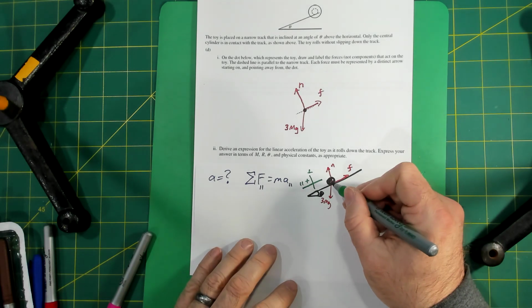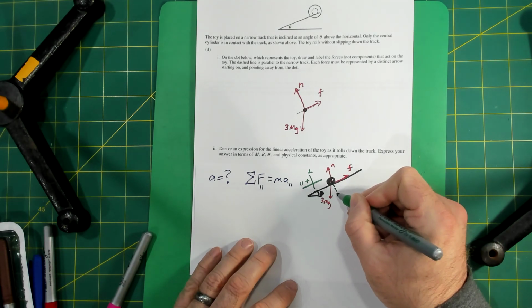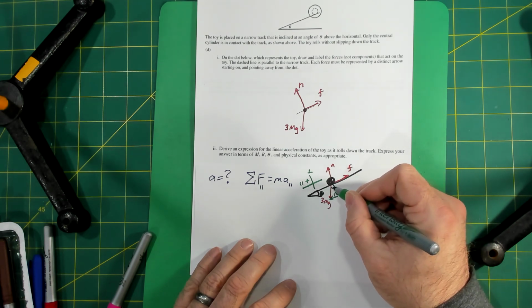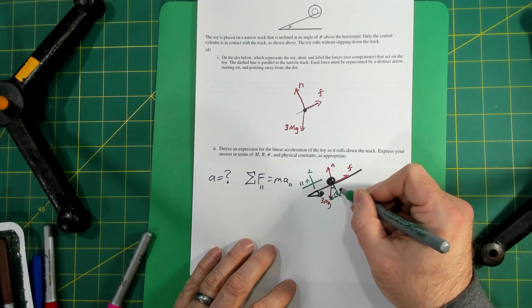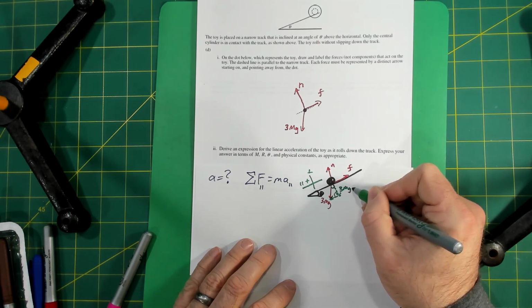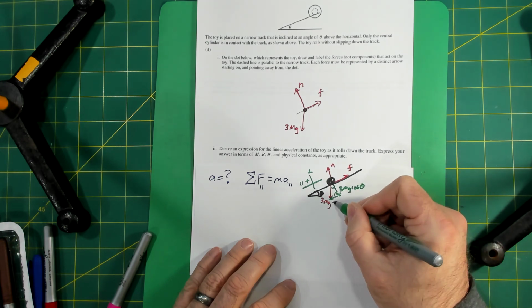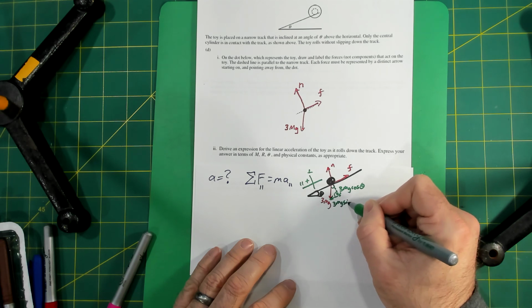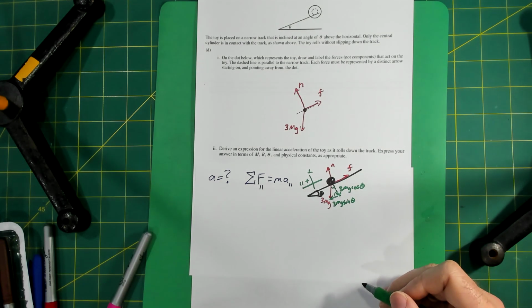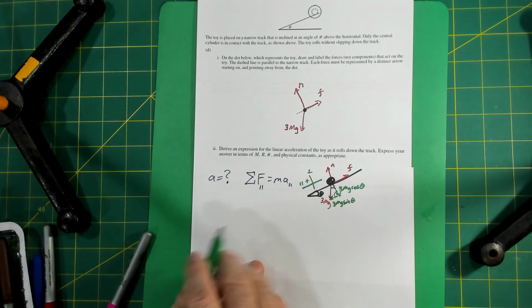So I'm going to split this gravitational force up. Right angles between the components. This angle theta here is the angle of the hill. Theta is there. So this makes this 3mg cosine theta and makes this 3mg sine theta. All right. So now if I did my sigma F as ma, I'd have forces downhill minus uphill.